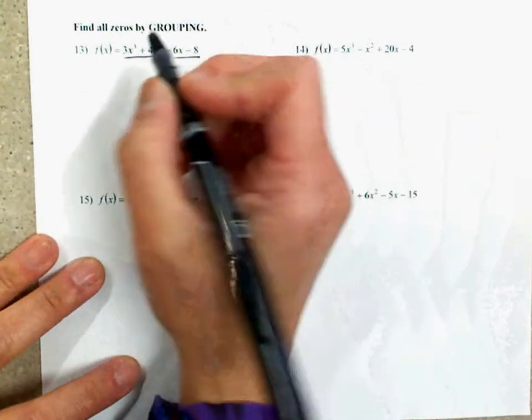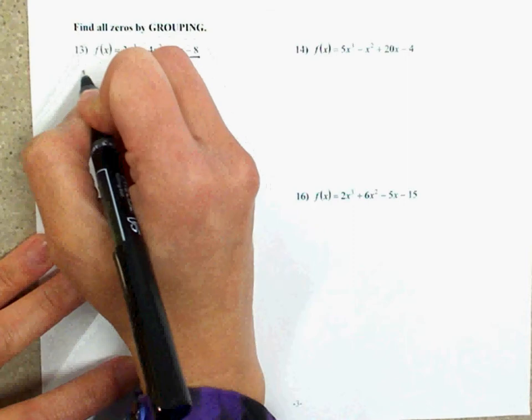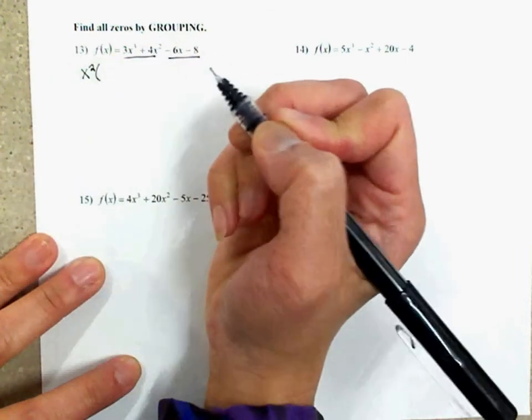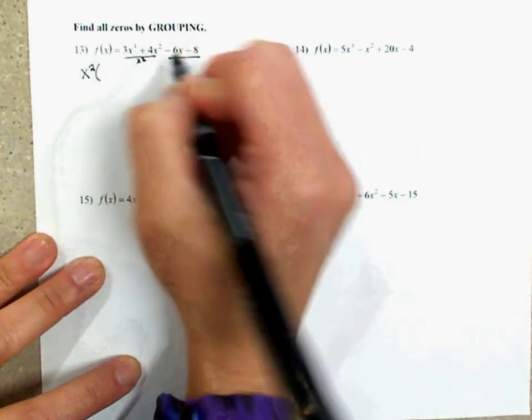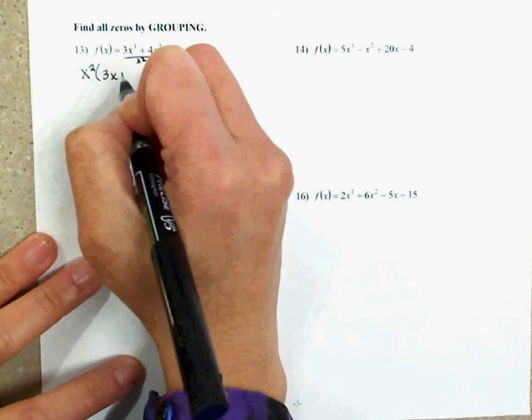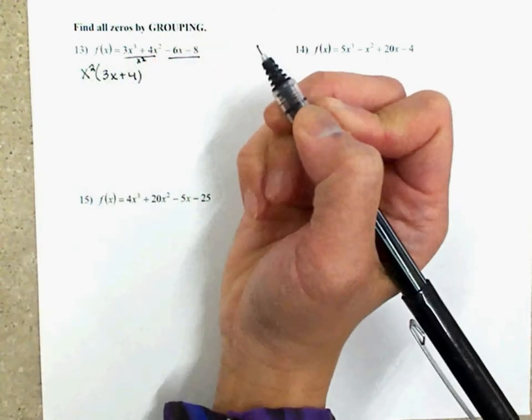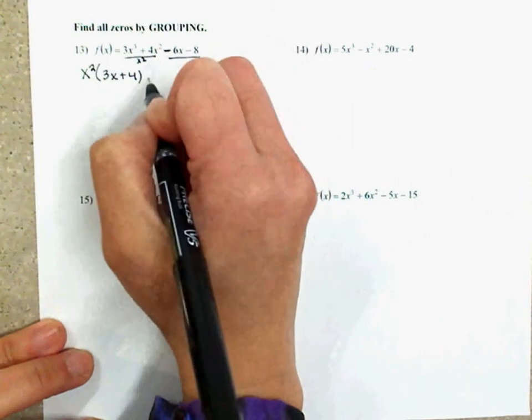Okay? What do these two have in common? They have an x squared, so you're going to take out x squared. That means you're dividing everything here by x squared. So you have 3x plus 4. See this minus? Keep the sign.